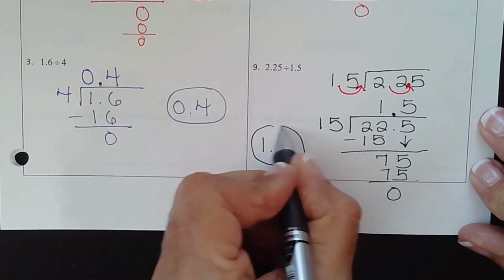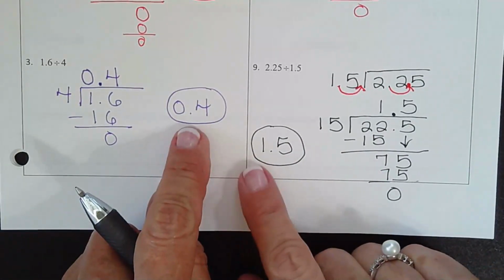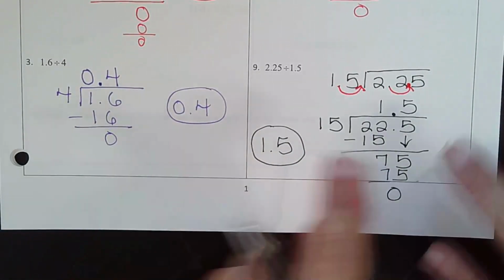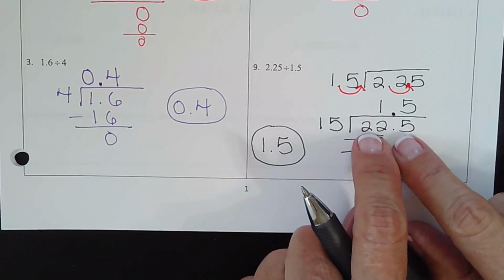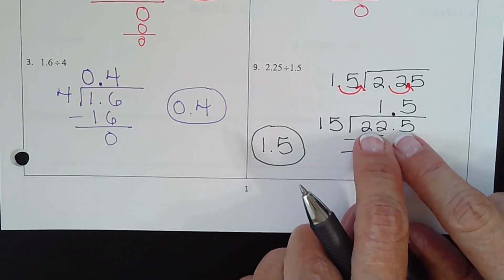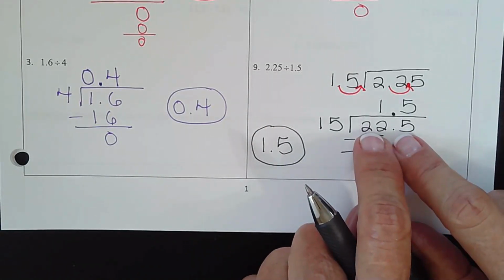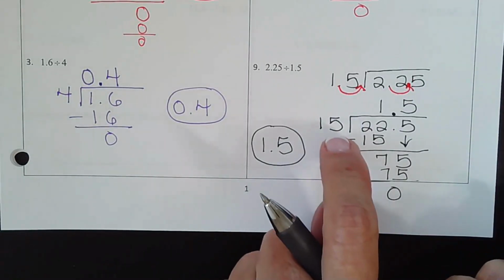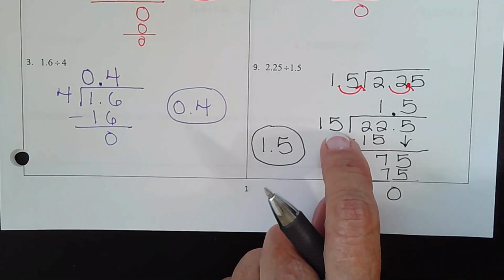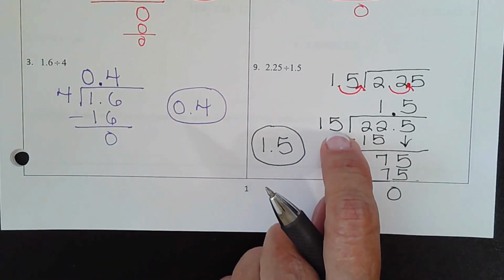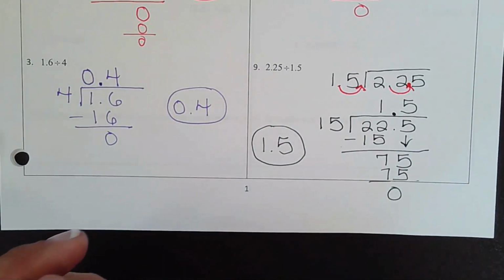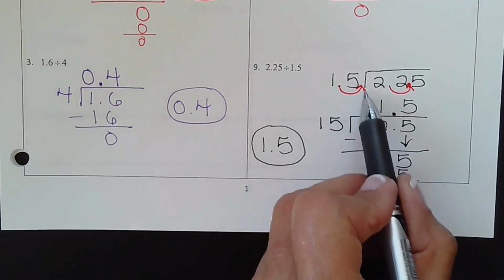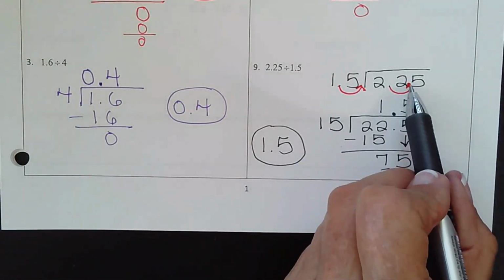So my answer for this problem is 1.5. So as you can see, not all of your answers are going to be whole number answers. And your dividend is not always going to be a whole number. The only thing that will always be a whole number after you've done the moving is the divisor. It has to be a whole number, meaning no decimal places before you start dividing. And whatever you do to the divisor, do the same thing to the dividend.